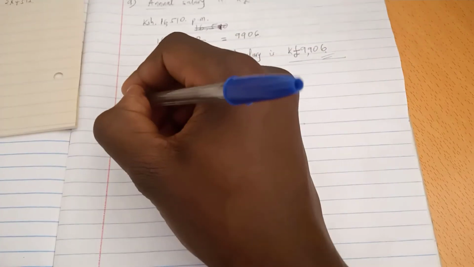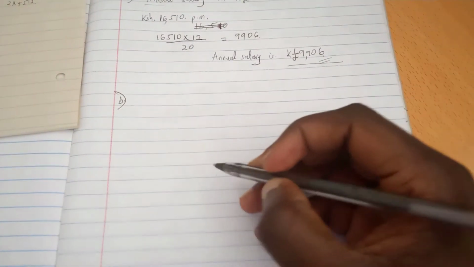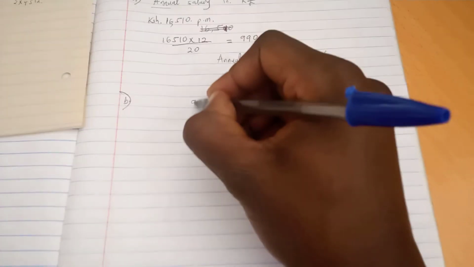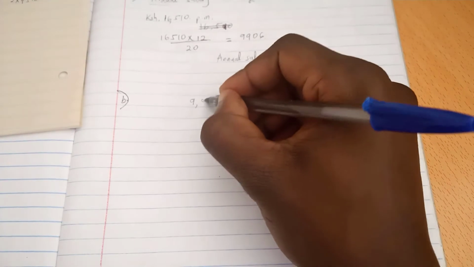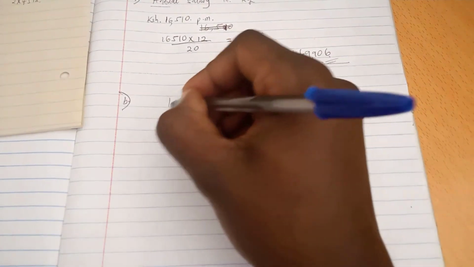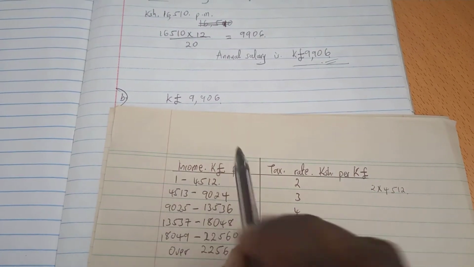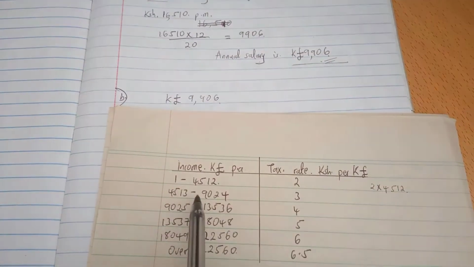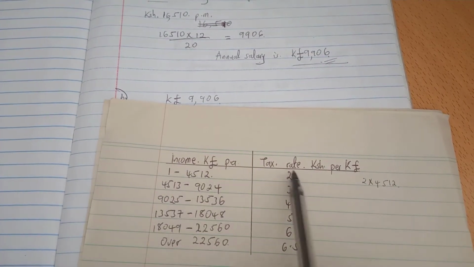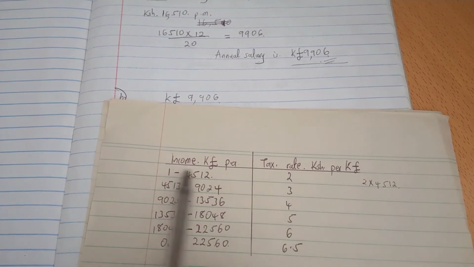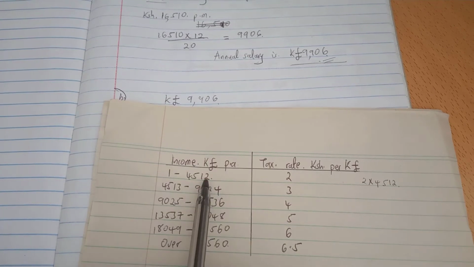So let's go to part B of the question. Now, the annual income is 9,906 Kenyan pounds. We will check if the money passes this gate. The rate of tax it must be charged on is 2 shillings for this range only. Okay?